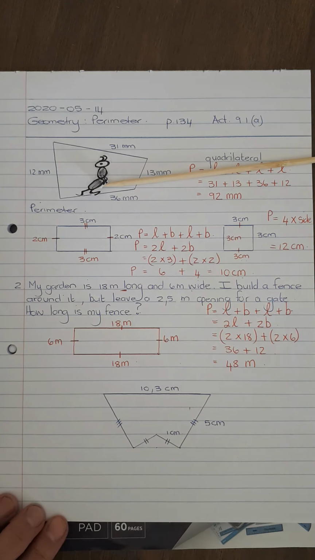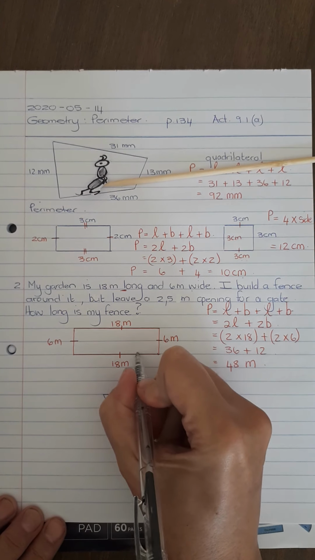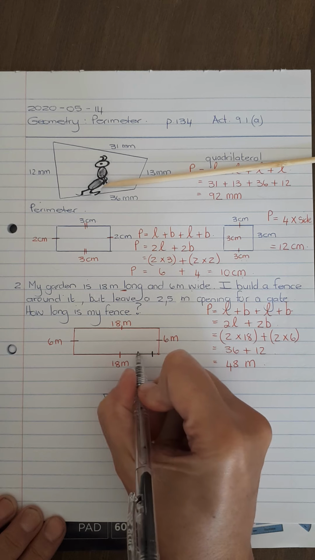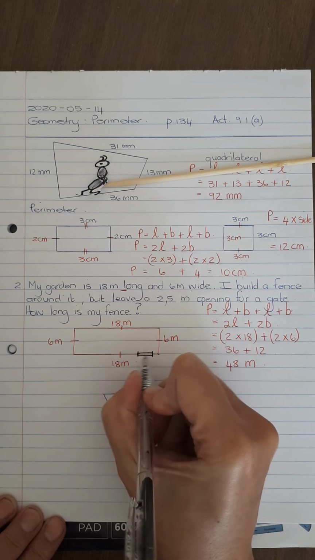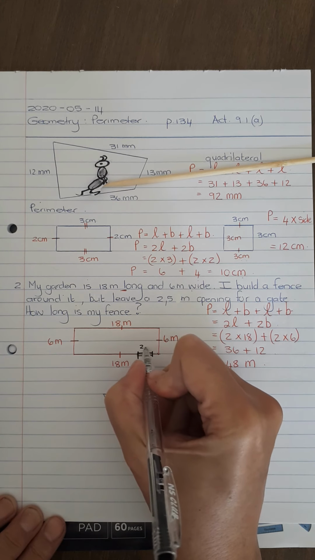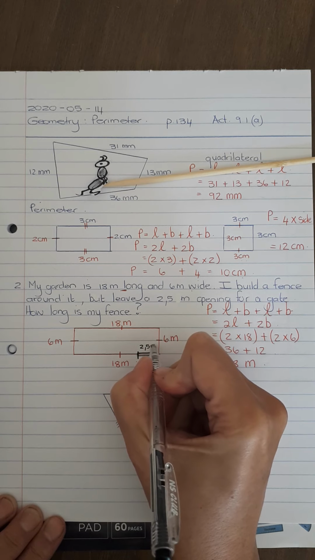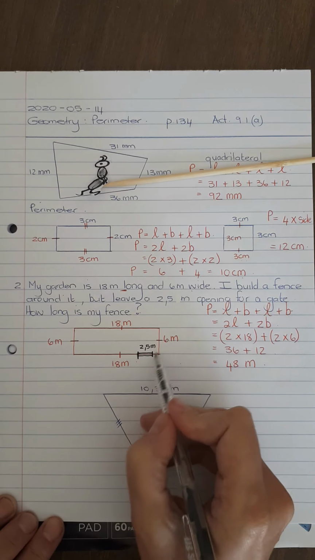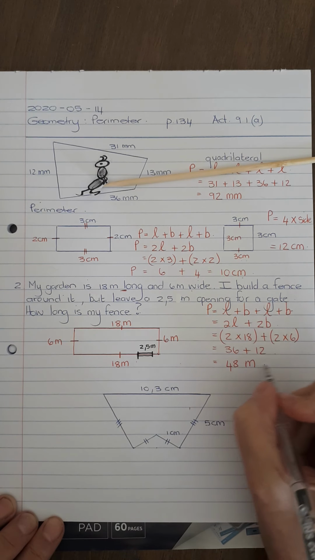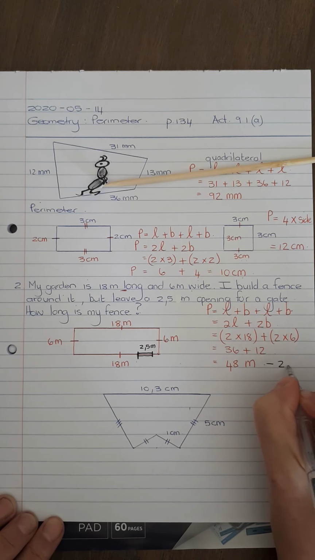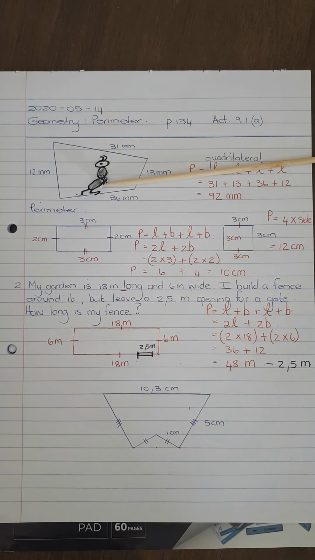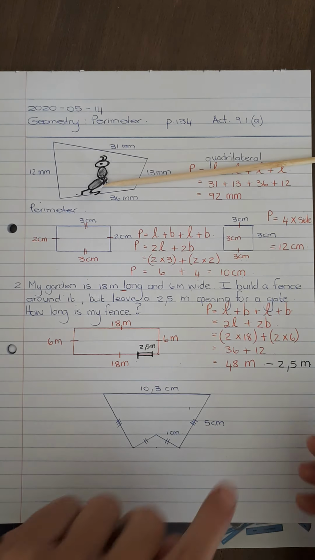Okay, but that's not the end of the sum, because now I've worked out the perimeter, but I have to leave an opening for the gate. So I'm going to make a little gate over here, and this little piece that I'm going to leave open is 2,5 meters. So what do I need to do? I need to work out the perimeter excluding that part, which means 48 minus 2,5. And now everybody gets a heart attack. How do I do this? I can't do this. Everybody's crying.